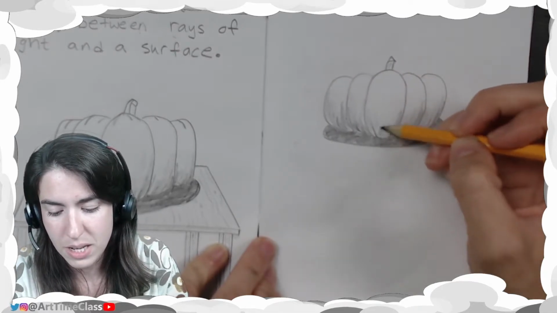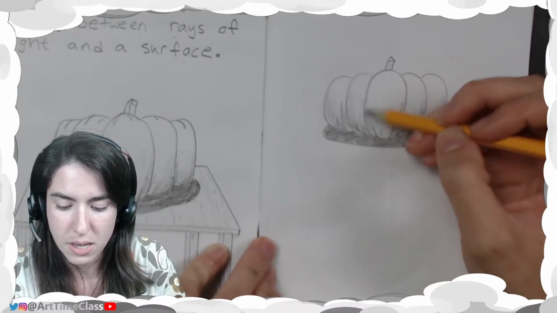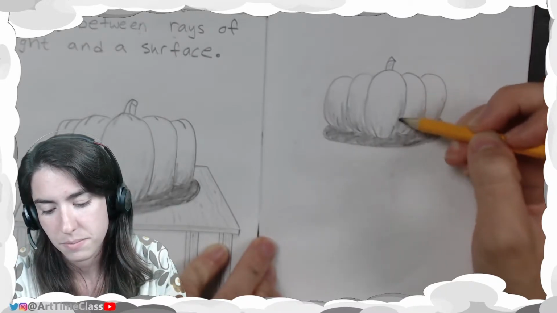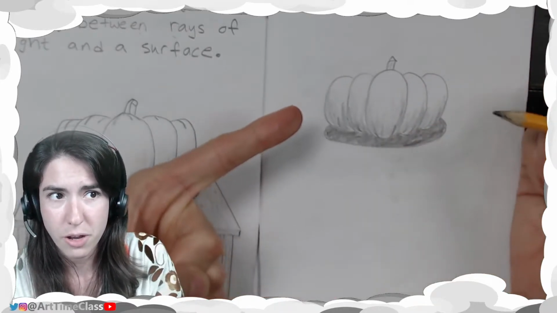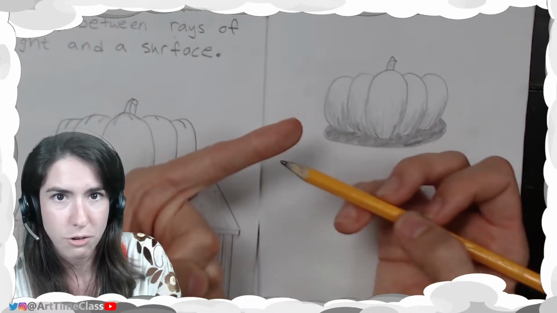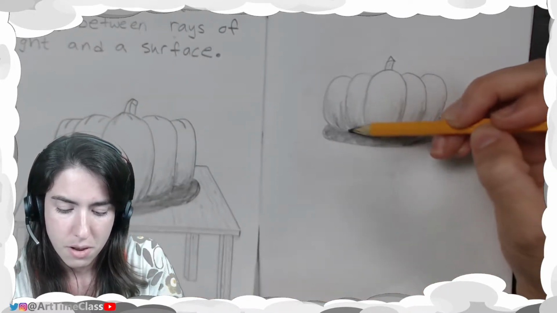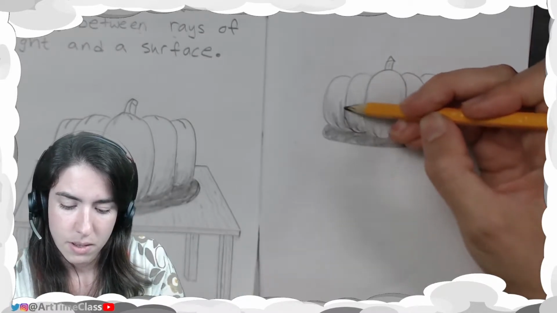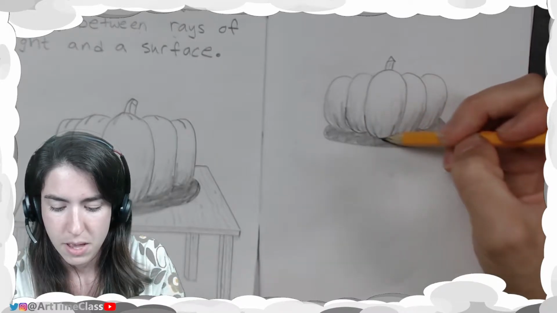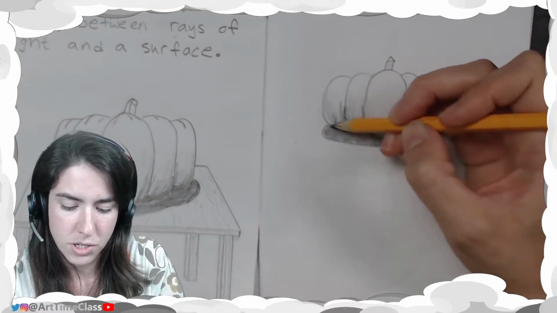If I have a blending stick or a piece of tissue paper, I could also blend. Some people like to use their finger. I don't recommend that because you don't just get your finger dirty, but you also leave little fingerprints all over your paper, which makes it harder to color. I can go back and make that pumpkin extra dark where it hits the shadow.